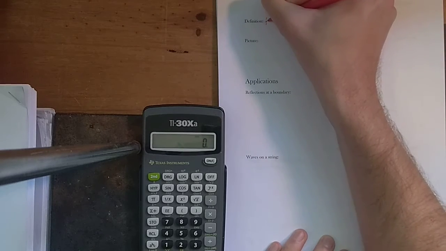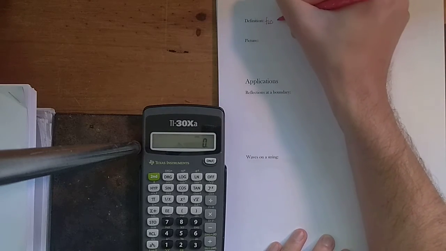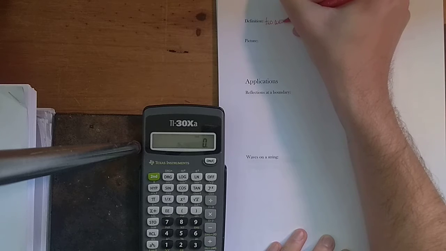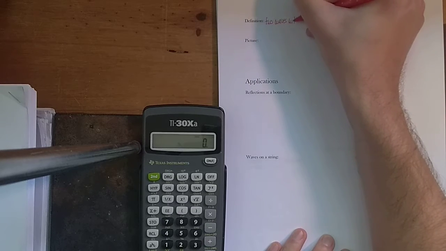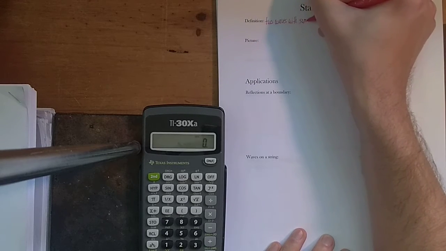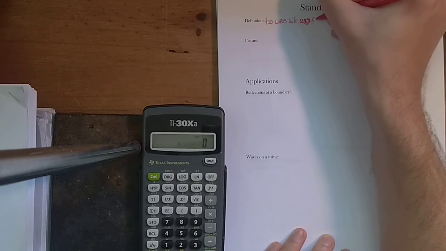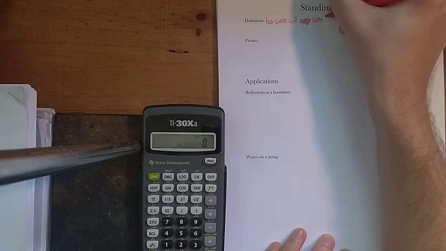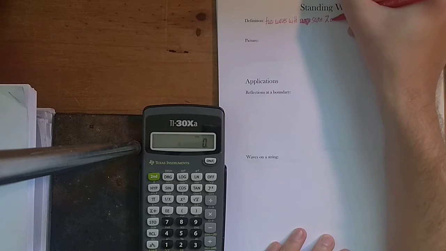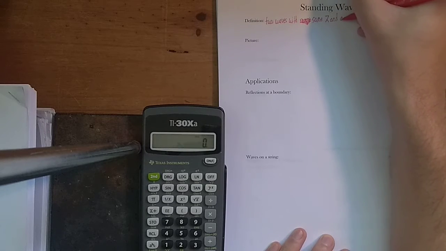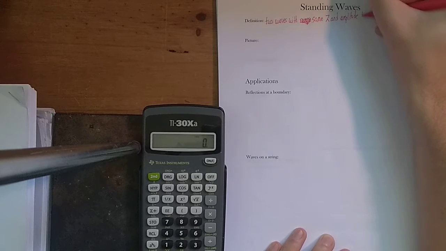The definition of a standing wave. A standing wave is actually a superposition of waves. It's wave interference. It is 2 waves with the same wavelength and amplitude that are traveling in opposite directions.